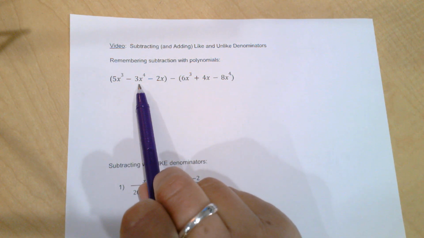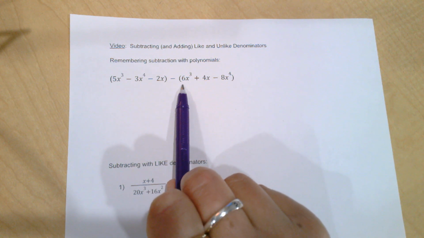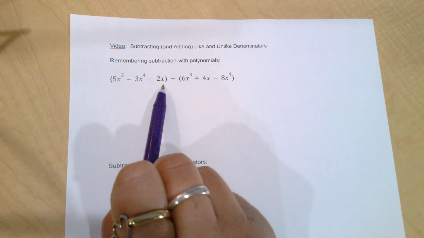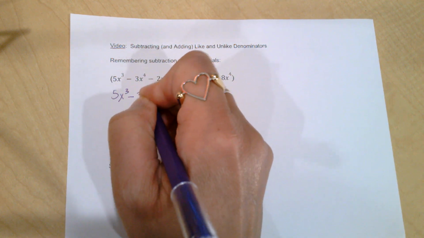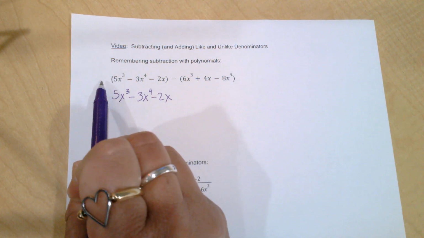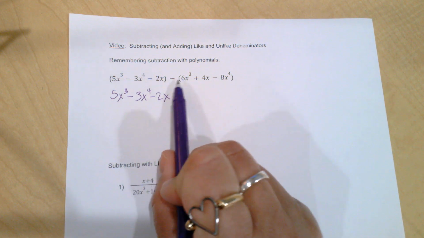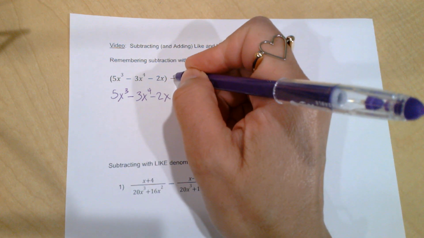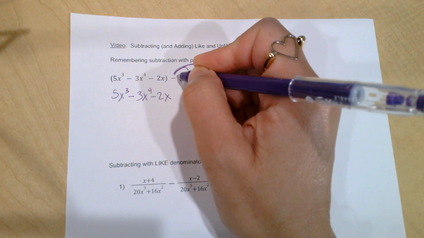5x cubed minus 3x to the fourth minus 2x, minus 6x cubed plus 4x minus 8x to the fourth. So for this first set of parentheses, we can just drop the parentheses. And the reason we can do that is because there's nothing being multiplied over here. However, now for this set of parentheses, we have minus. So when we have a minus, this is really like a -1 that we have to multiply by everybody.